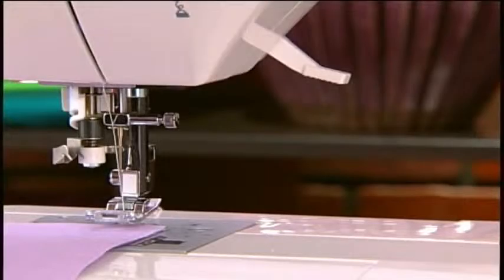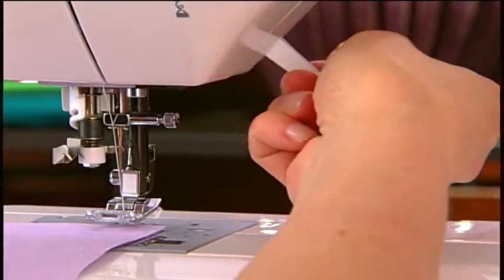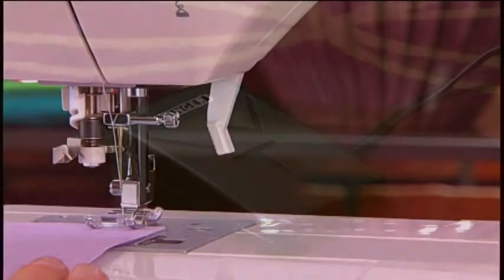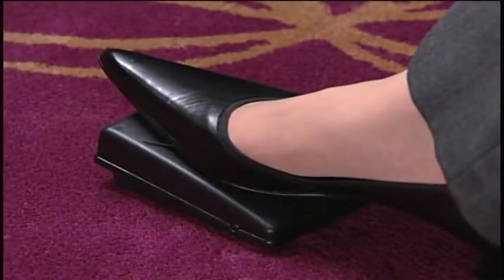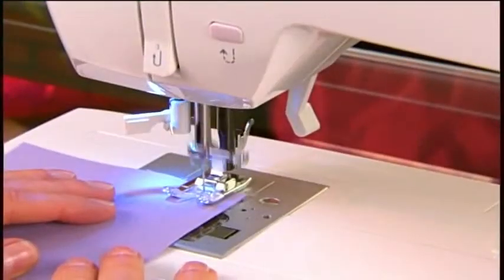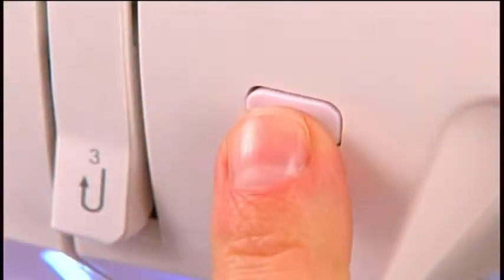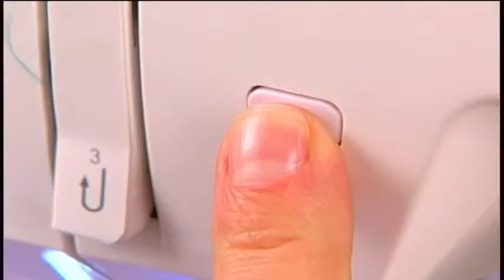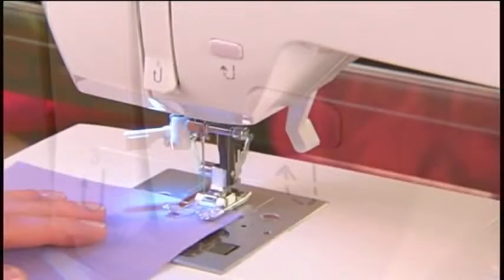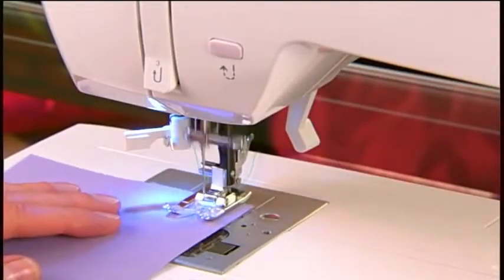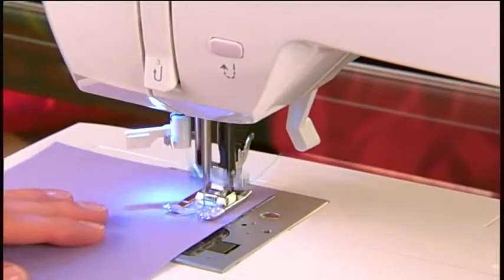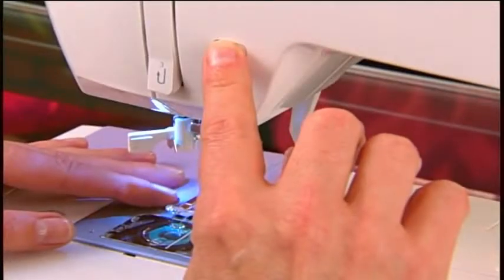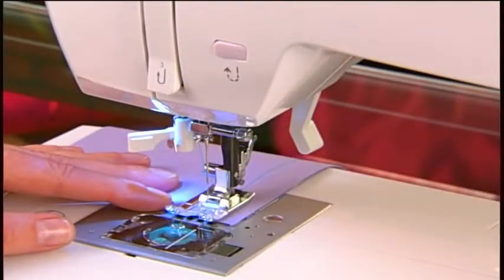Before you step on the foot controller to sew, put the presser foot lifter down. You are now ready to sew. Step on the foot controller and sew a few stitches. Press the reverse sewing control to sew a few stitches in reverse. This will secure the seam to keep the stitches from coming undone. Release the reverse sewing control to sew forward again. Do the same procedure to finish a seam.